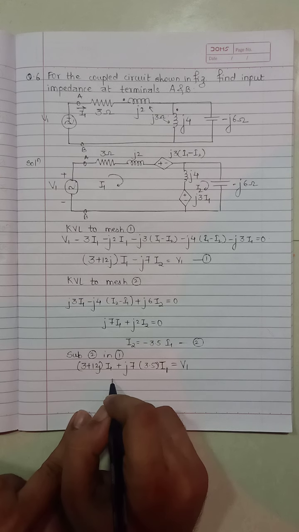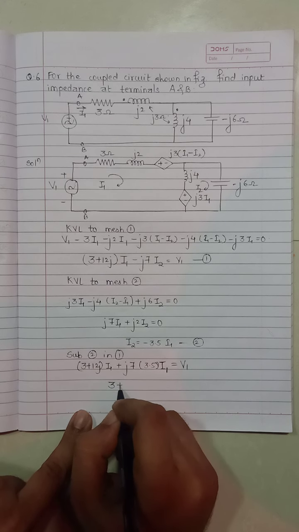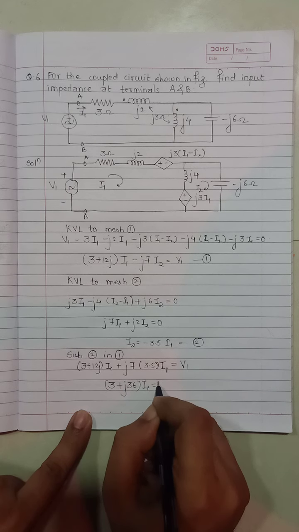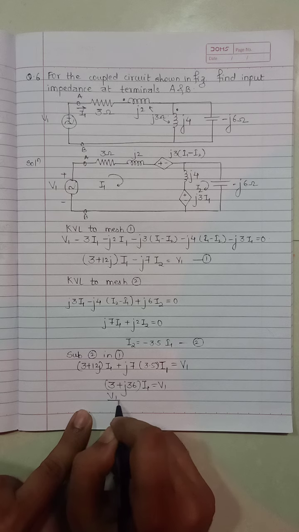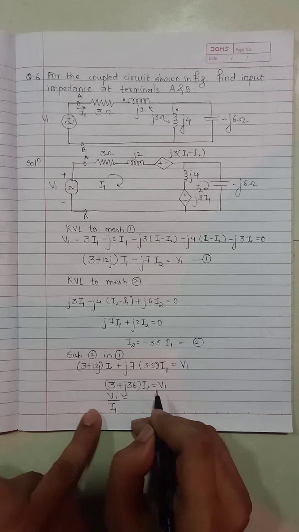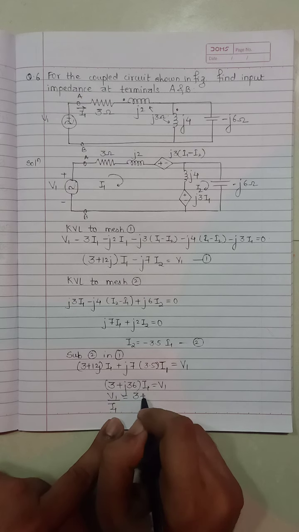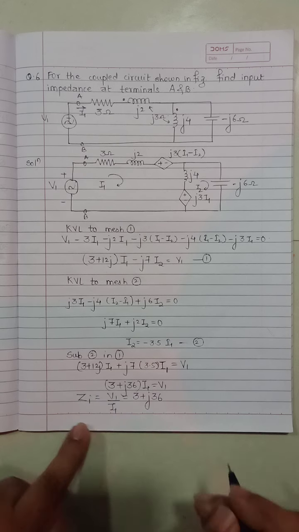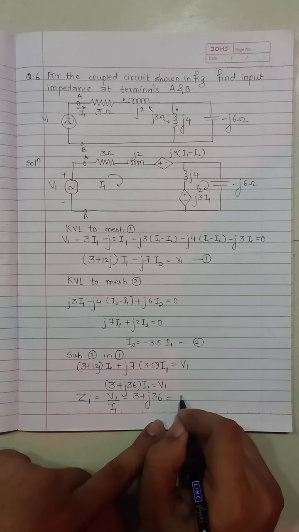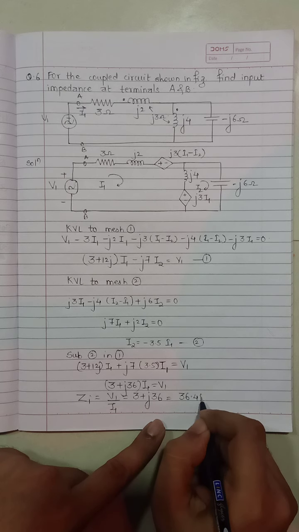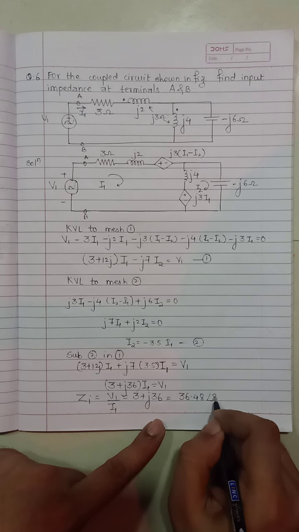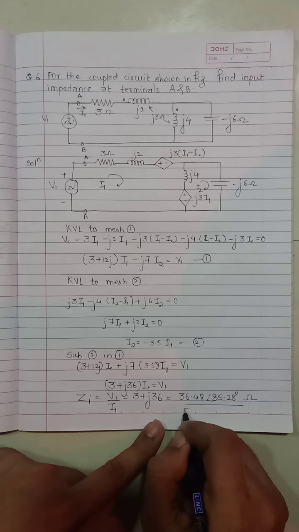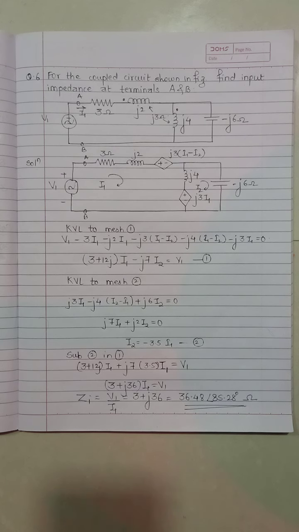After simplification, we'll get 3 plus j36 I1 is equal to V1. So you'll get V1 by I1 as 3 plus j36. That is nothing but the input impedance, and that will come to 36.48 angle 85.28 degrees ohms. So this is how we have found the value of the impedance.